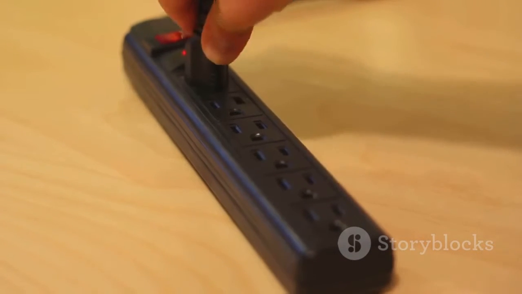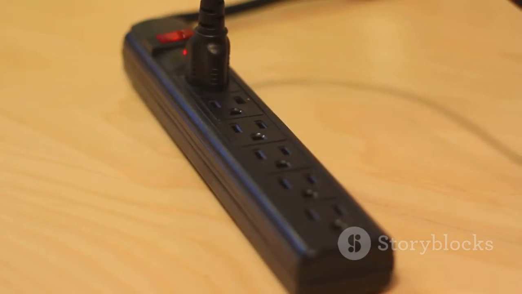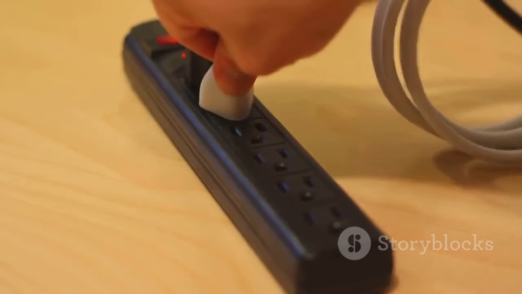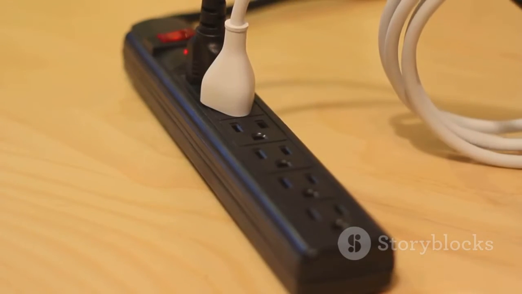So the next time you flip a switch or plug in a device, spare a thought for the humble busbar, silently and efficiently doing its job to keep your world powered up.